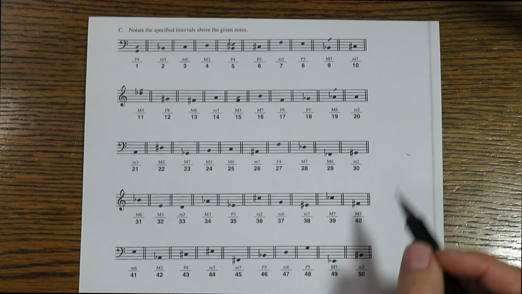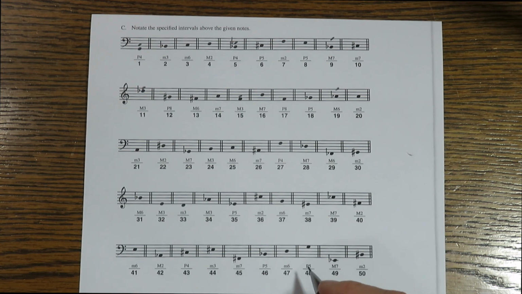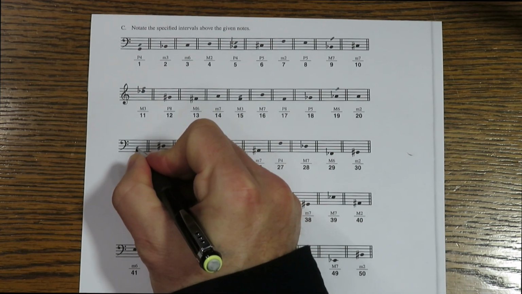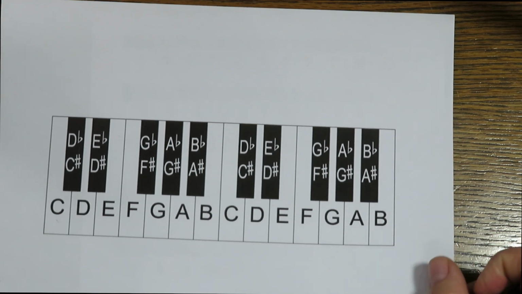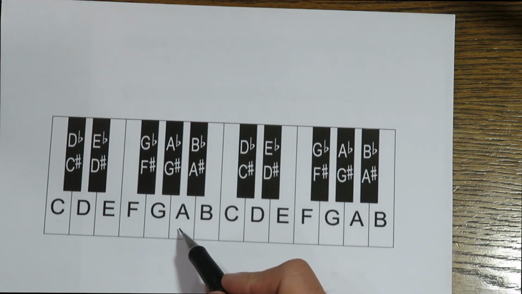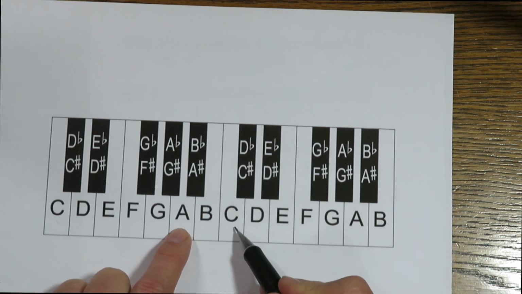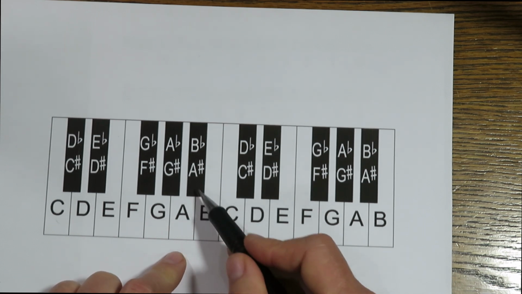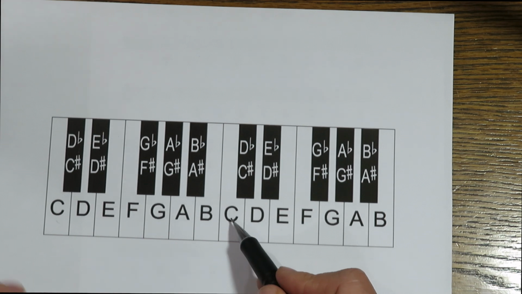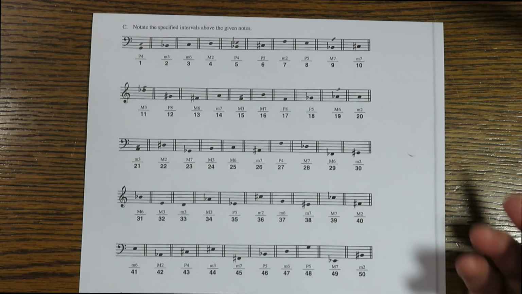Back in bass clef now. We have an A, and now we want a minor third. So let's do our third above and check out the accidental we need, if any. So we want a minor third above A. So whole, whole would be a major third. So the minor third would be the C. Okay. 1, 2, 3 half steps away. So we don't need an accidental there.